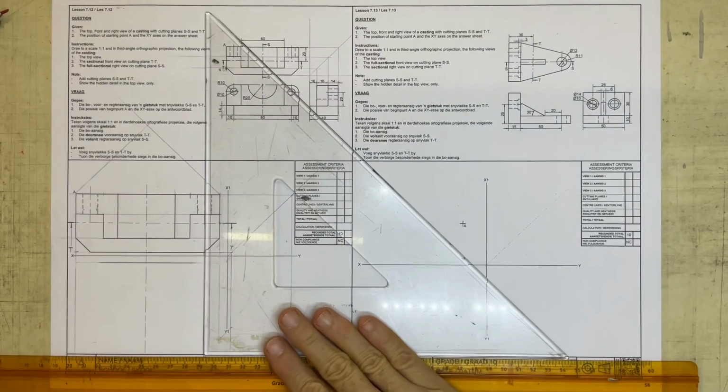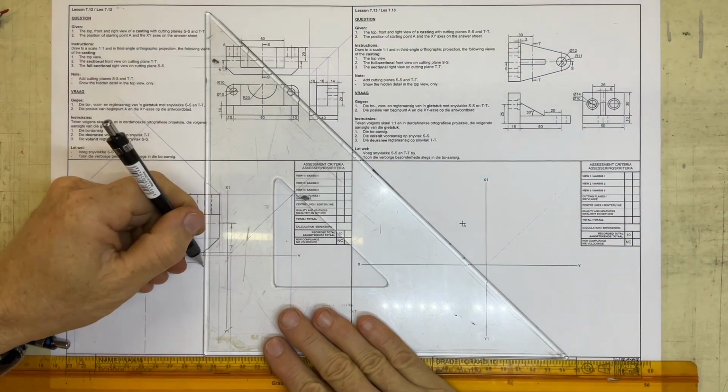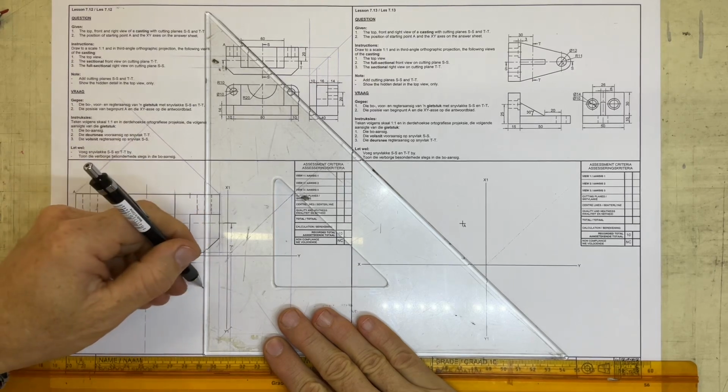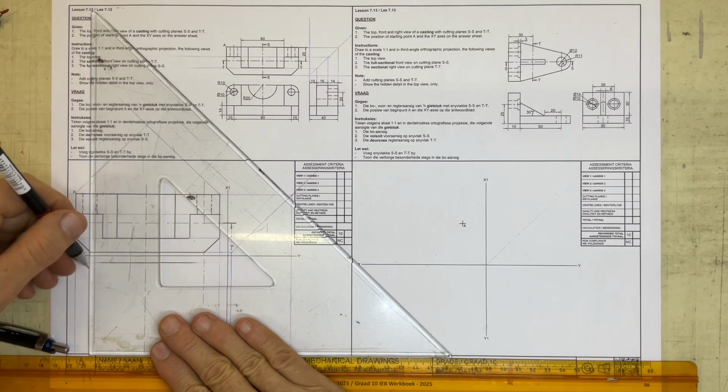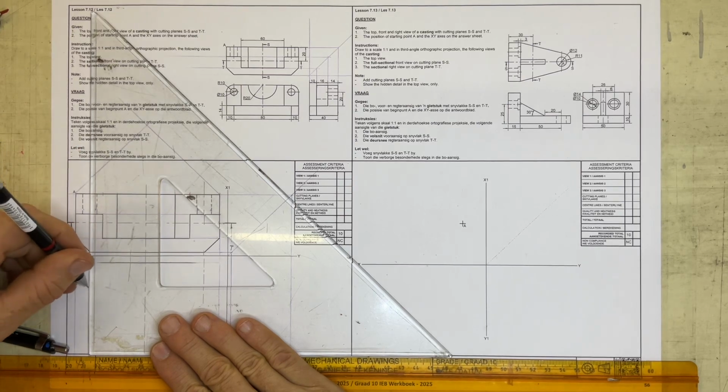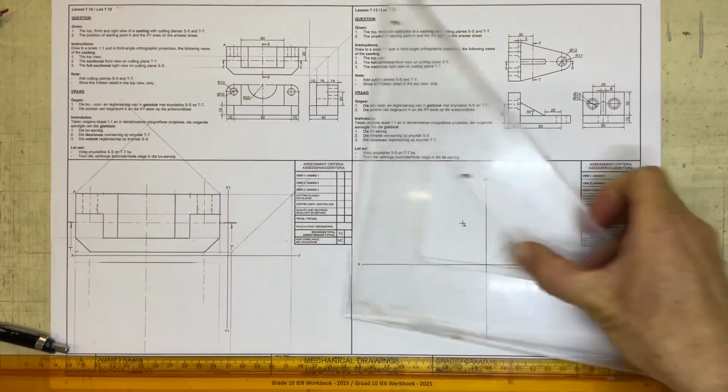Right, okay, here we go. I'm going to draw a center line coming down. Long dash, short dash, long dash over there. Short dash, long dash. Let's go over here. Same story. You can see the center line there. Long dash, short dash, long dash, short dash, long dash over there.